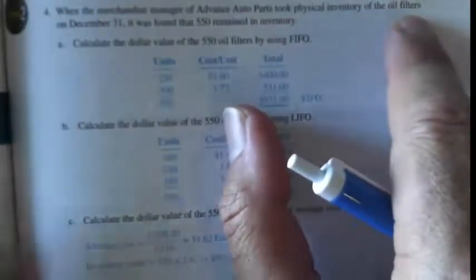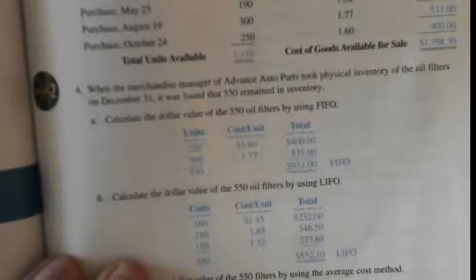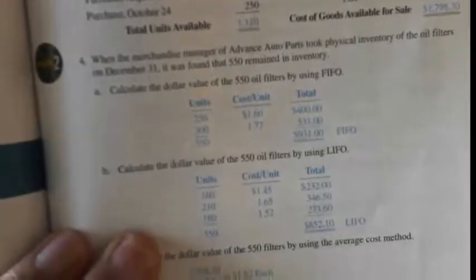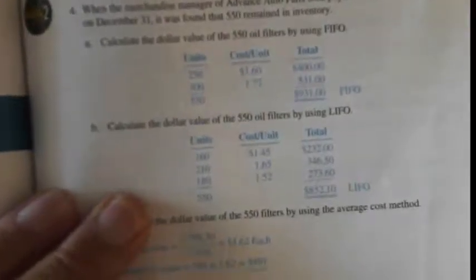The merchandise manager of Advanced Auto Parts took physical inventory of the oil filters on December 31st. It was found that 550 remained in inventory. And remember, from this previous exercise, he had 1,110. So he got rid of some, but he has 550 left. So what's the value then?